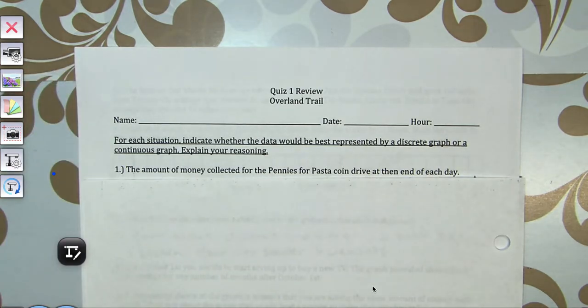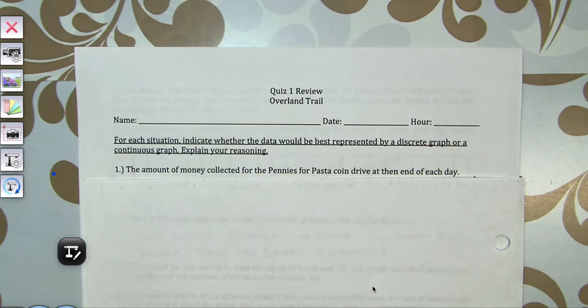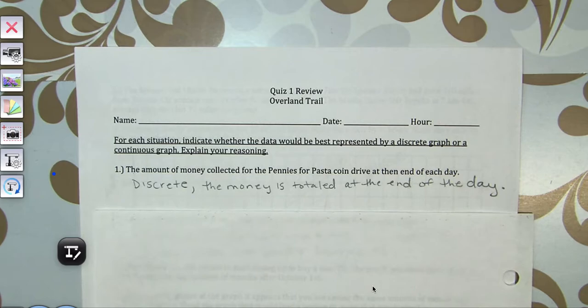The amount of money collected for pennies for pasta. The key here is that the money is collected at the end of each day. So we do not have a running total throughout the day. So this would be best served as a discrete graph because the money is totaled at the end of the day. Please make sure that you correct any of these questions that you may have missed. And if you'd like further explanation, reach out to me and I can discuss any questions.